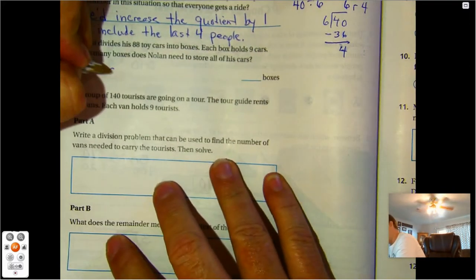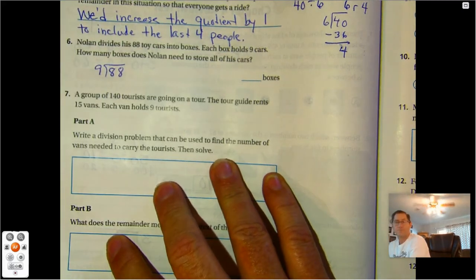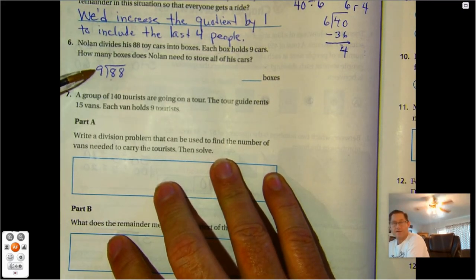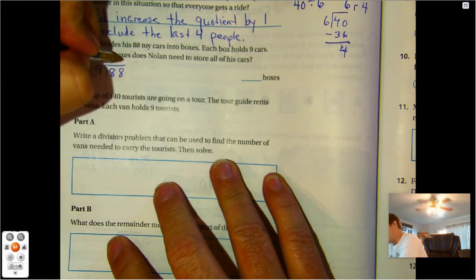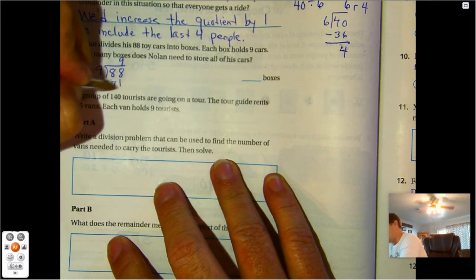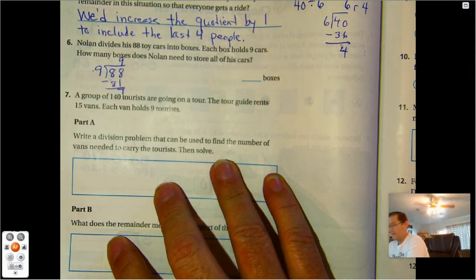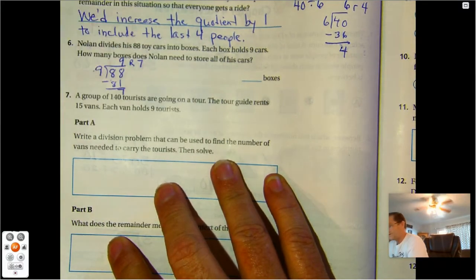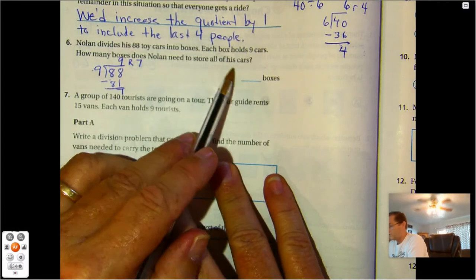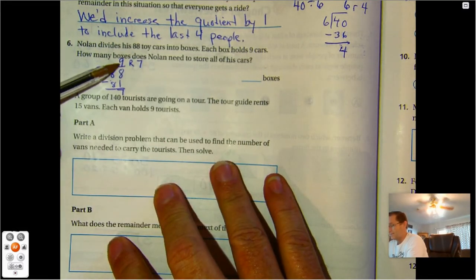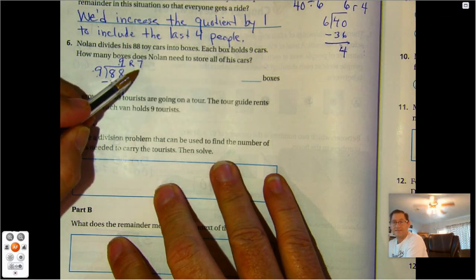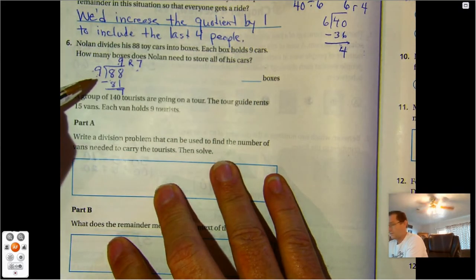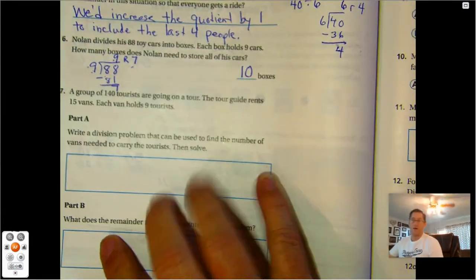So this would be 88 divided by 9. I can't share 8 equally with 9 groups, but I know that 9 times 9 is 81. That leaves me 7 left over. So 9 remainder 7. But it said all of his cars. So right now I have 9 boxes completely filled with 9 cars. But what about these other 7? It says he wants to store all of his cars. So he's going to need one more box, 10 boxes.